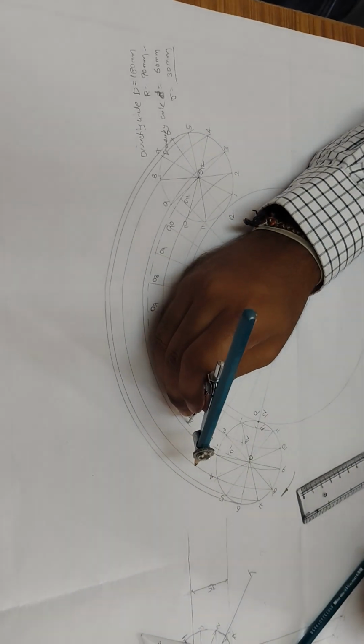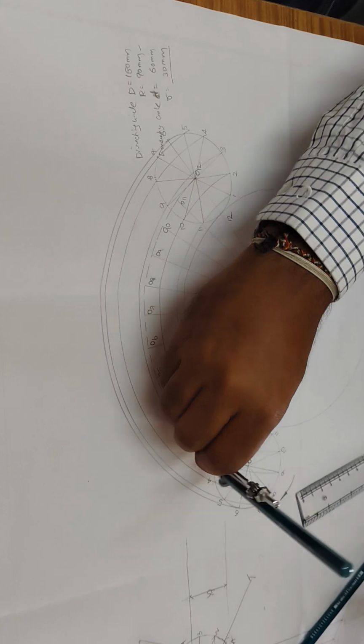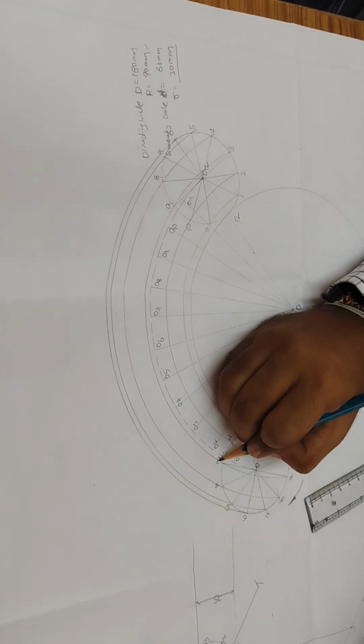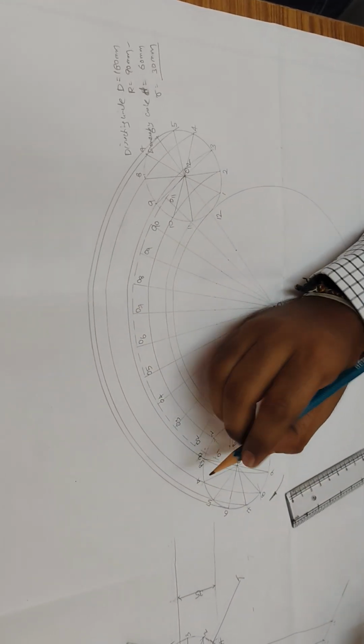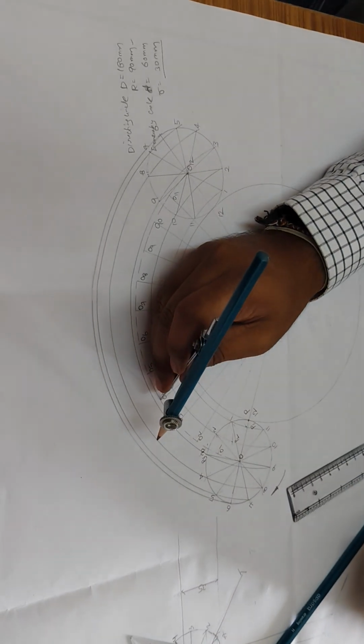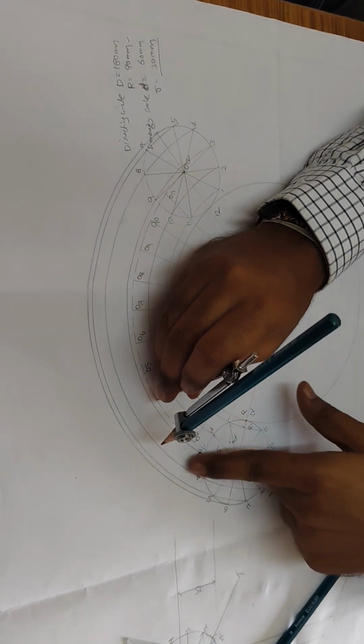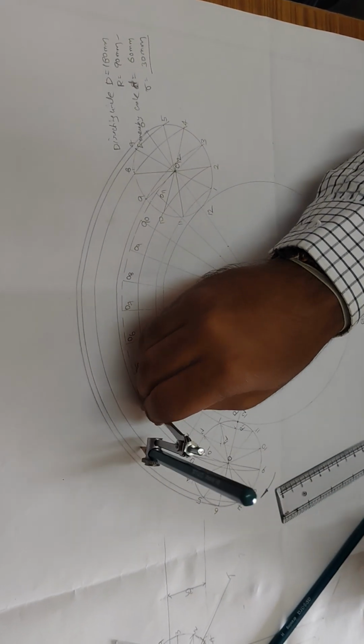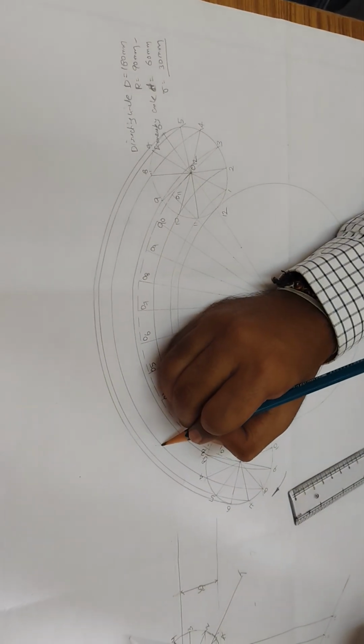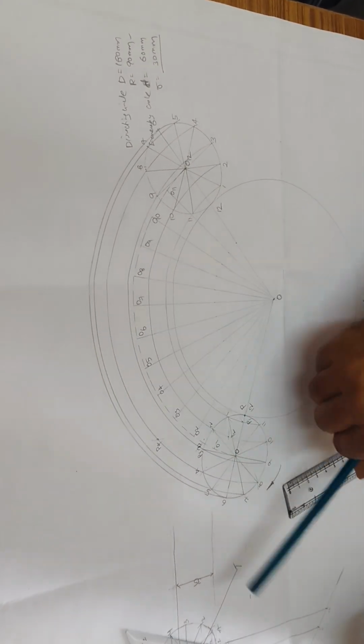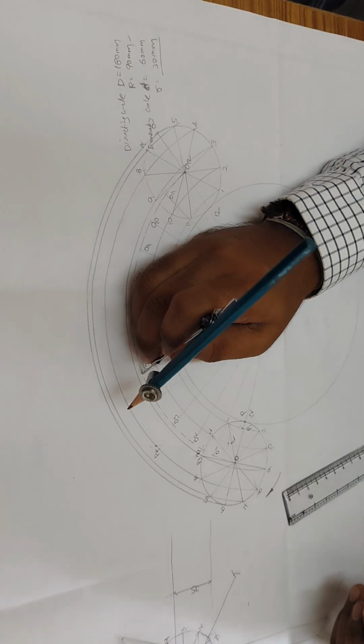Next, O3 as center, cut the third curve. So this is the point P3. Next, O4 as center, cut the fourth curve. This is the fourth curve, and the point is P4. Next, O5 as center, cut the fifth curve.